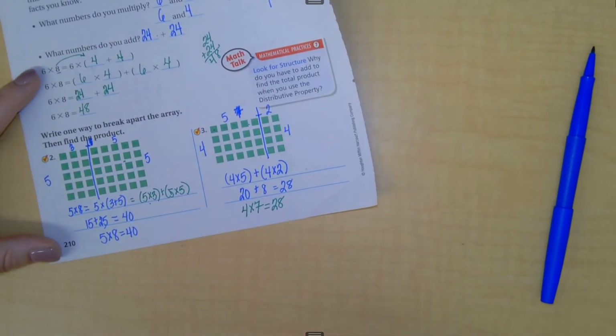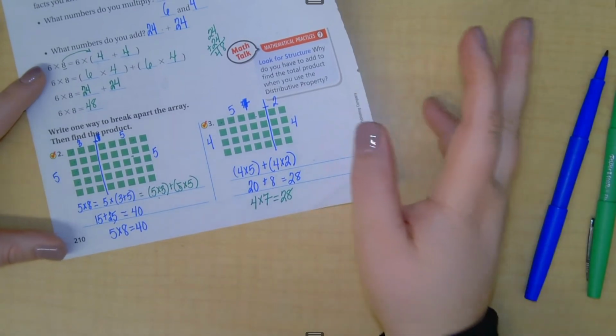All right, now I'm going to switch to some paper, and we're going to just practice doing some problems without arrays. You are always welcome to draw arrays to help you solve difficult problems, 100%. However, I want to also show you the steps so that you know how to break them down and how to write them, because you won't always have those arrays right there.